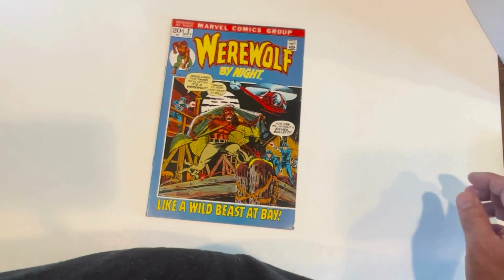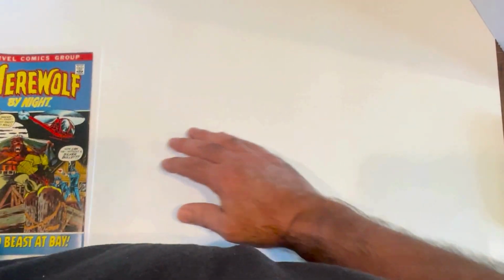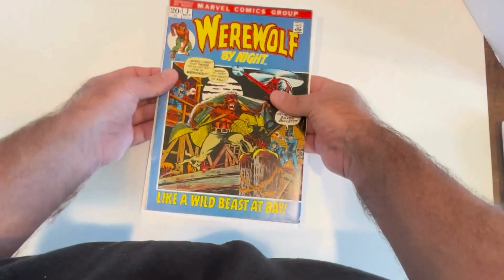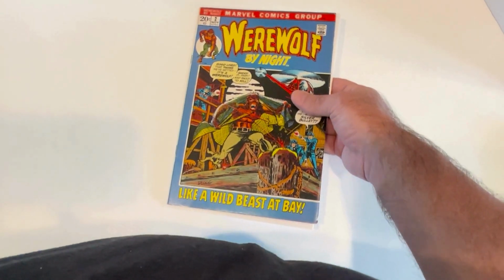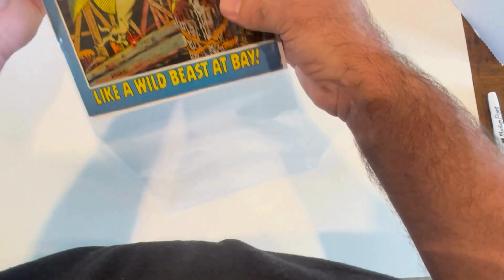Okay, so now this is where it can get somewhat contentious, but with the number and severity of the defects, I think this is around a 7.0, just making it into that high grade range.